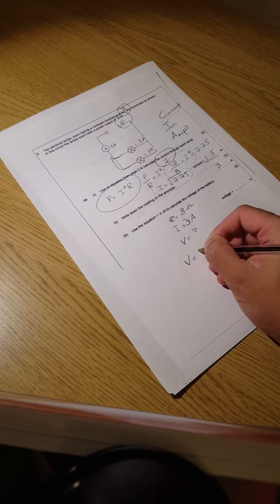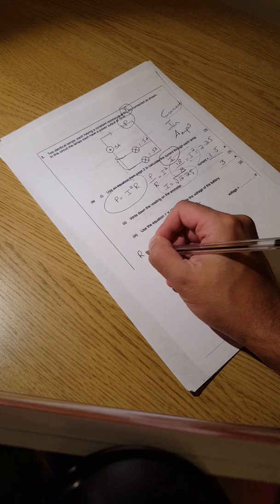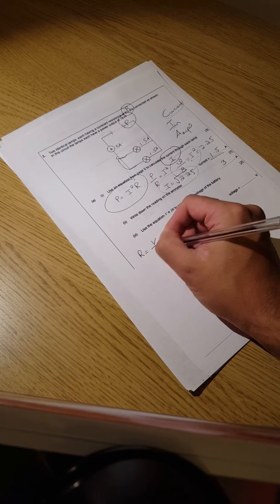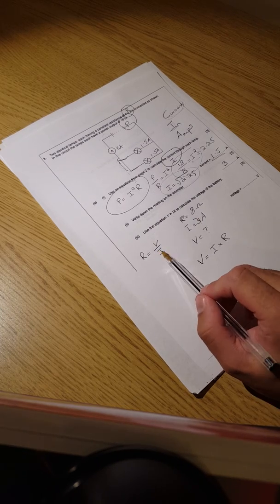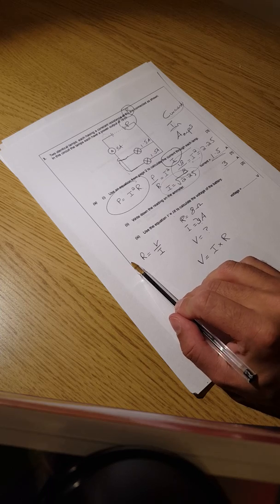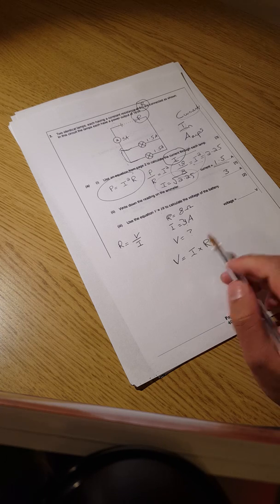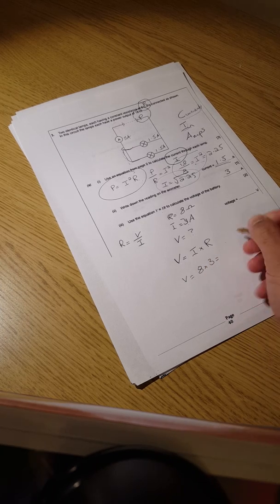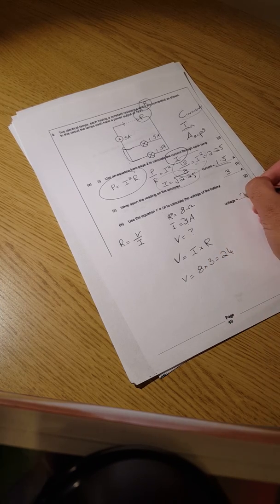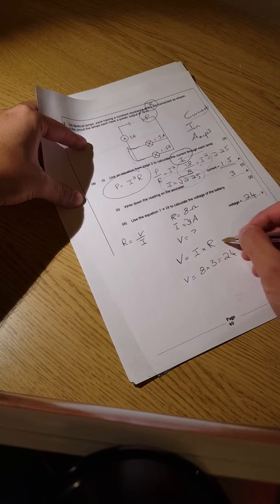Now, V equals I times R. You'll get it in the formula sheet as R equals V over I. To get V on its own, you've got I on the bottom, take I up. If it's divide on this side, it's now times on that side. So V equals I times R. Voltage is current times resistance. So therefore, I just plug my numbers in. V equals 8 times 3. The voltage is 24 volts. 2 marks. One for that and one for that.